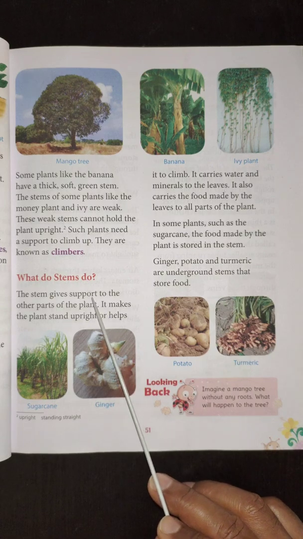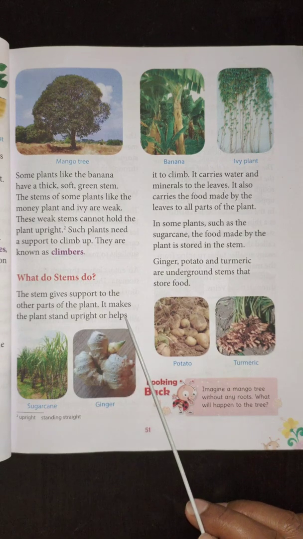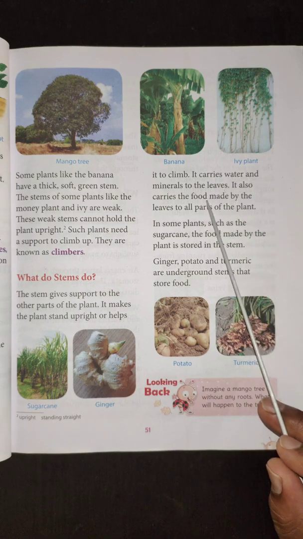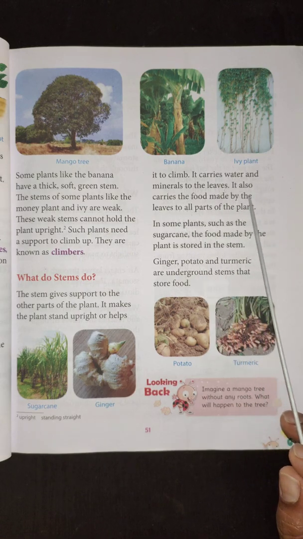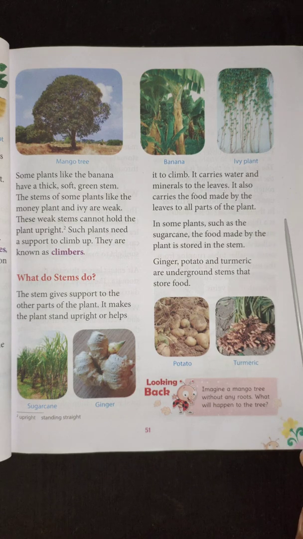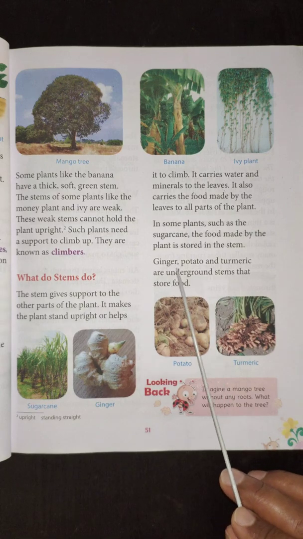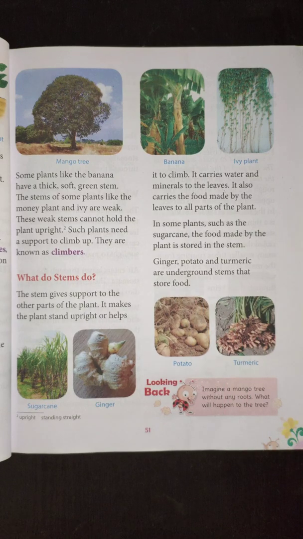So these are the very important functions of the stem. It gives support to the plant, it helps the plant to climb, it supplies water and minerals to the leaves, it supplies the food from the leaves to other parts of the plant, and it helps in storing food in sugar cane, ginger, potato and turmeric. Especially ginger, potato and turmeric are stems or modifications of the stem present below the soil.